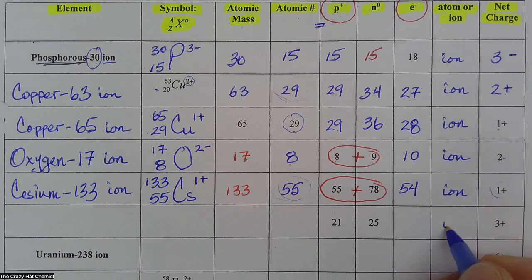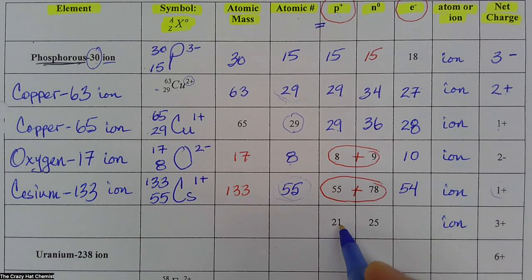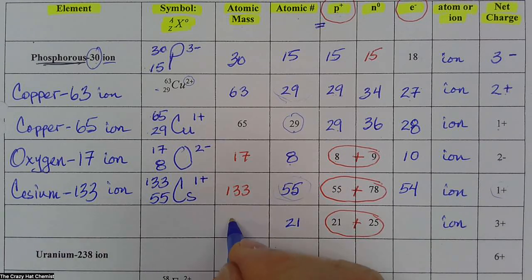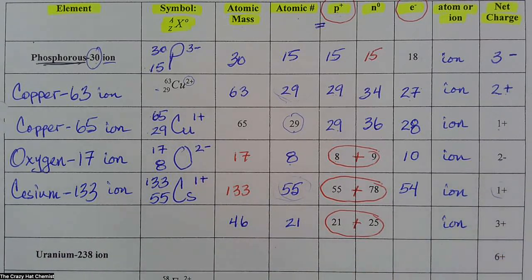That means it's an ion. All right. It has 21 protons. That means the atomic number is 21. If we were to sum up the protons and the neutrons, that will give us our mass. That will be 46. So 46. It has a +3 charge.